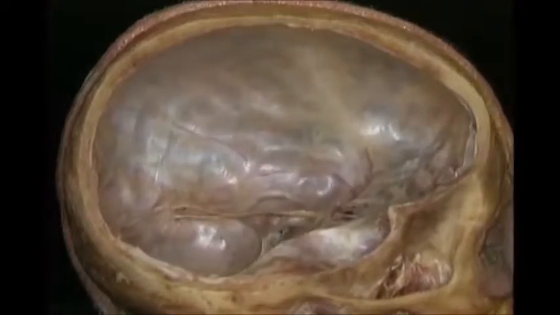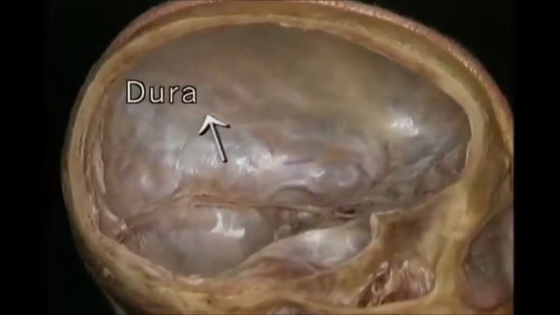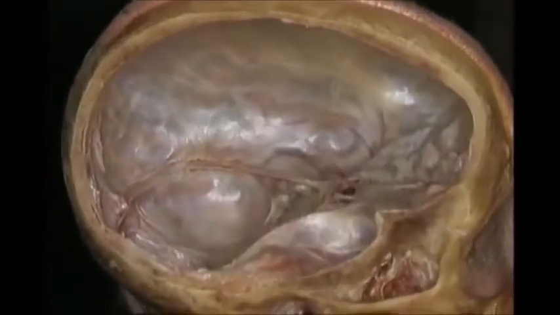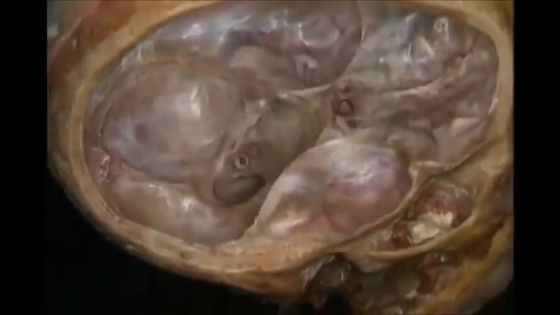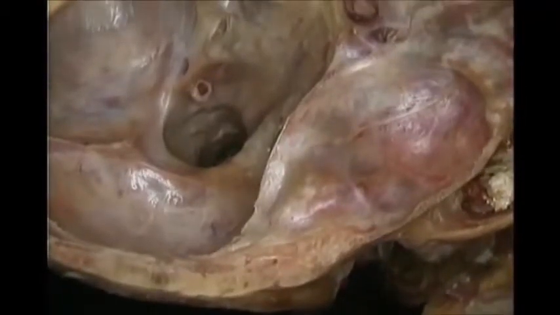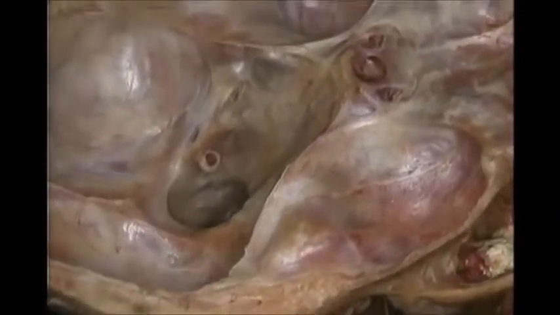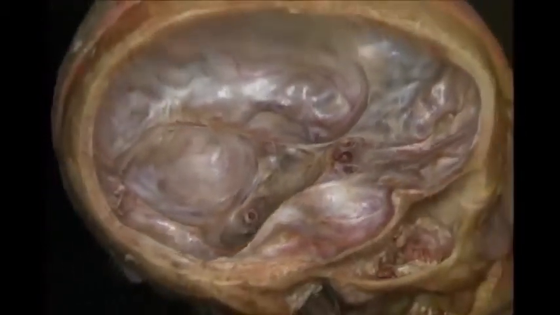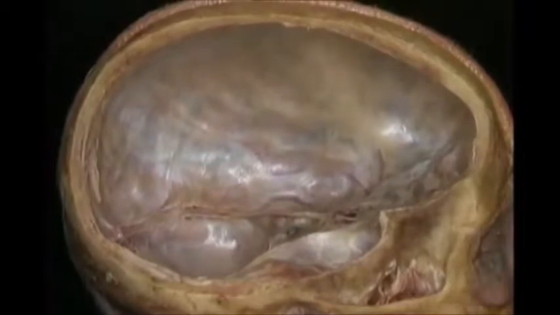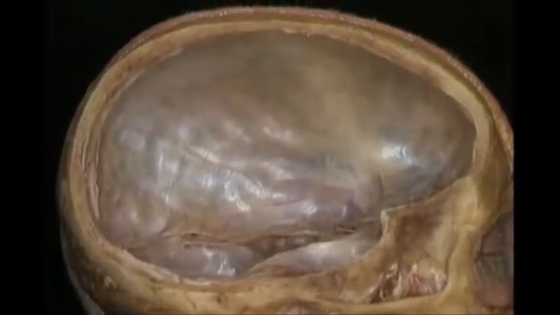The cranial cavity is lined throughout by this layer of tough, shiny fibrous tissue, the dura. Below, the layer of dura passes through the foramen magnum, becoming continuous with the dura that lines the vertebral canal. Two important extensions of the dura create partitions within the cranial cavity. They're the falx and the tentorium.